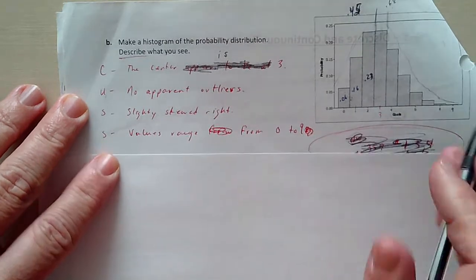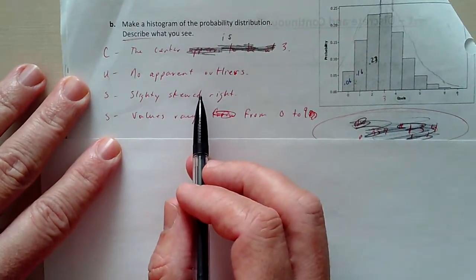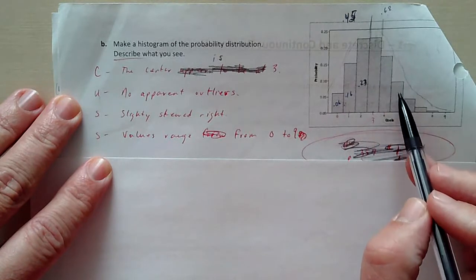There's no gaps in this histogram, okay? So there's no apparent outliers. It definitely is slightly skewed right. This tail extends a little bit.